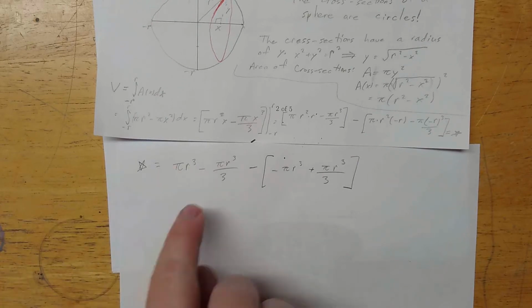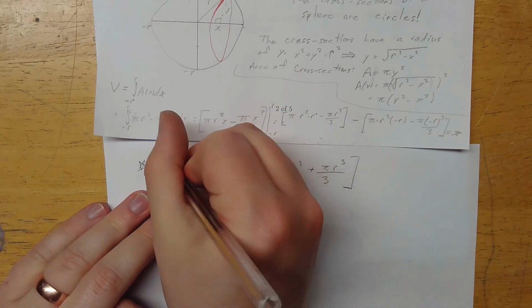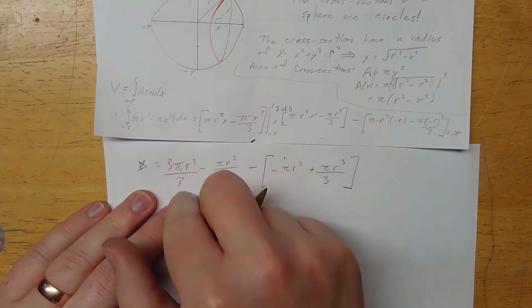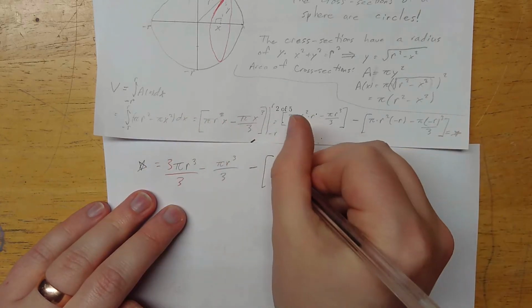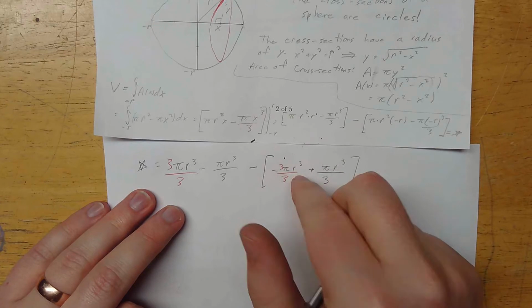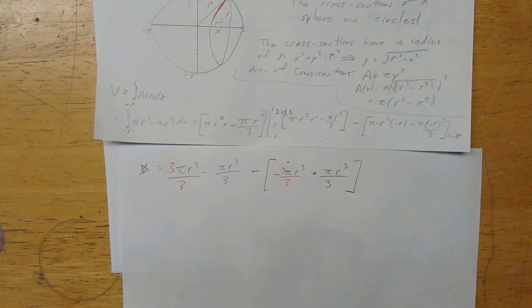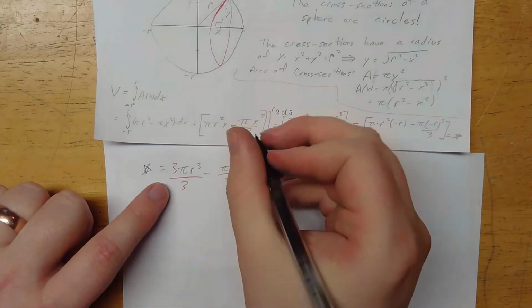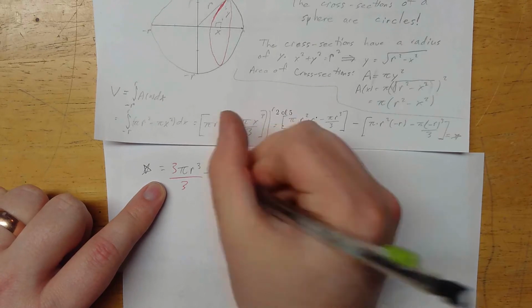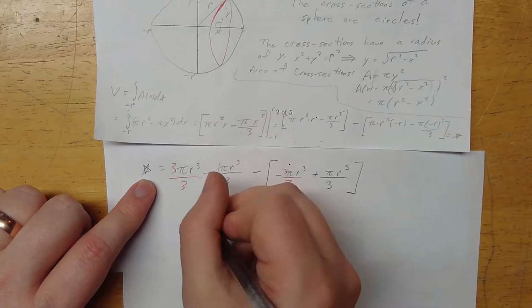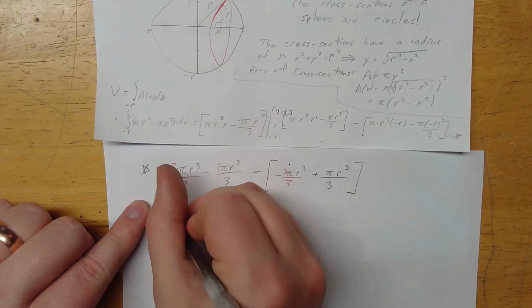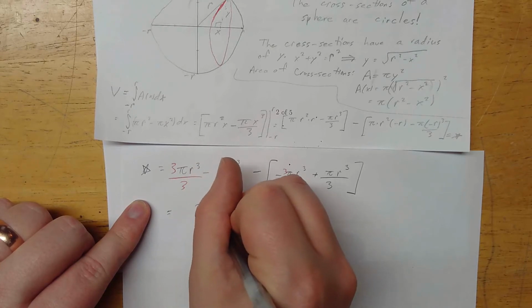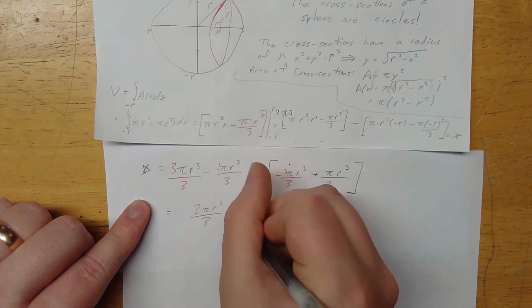So in order for us to combine these, it'll help to write this as 3 over 3 times pi r cubed and 3 over 3 times negative pi r cubed. If we take 3 pi r cubed and subtract 1 pi r cubed, that will be equal to 2 pi r cubed over 3.